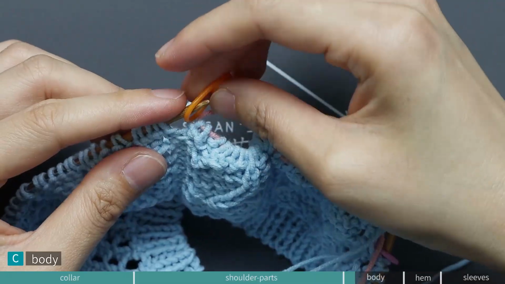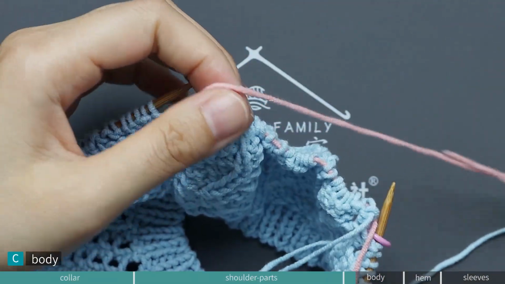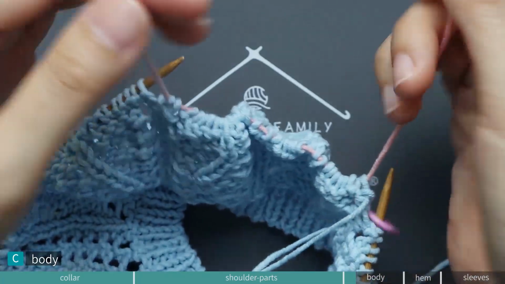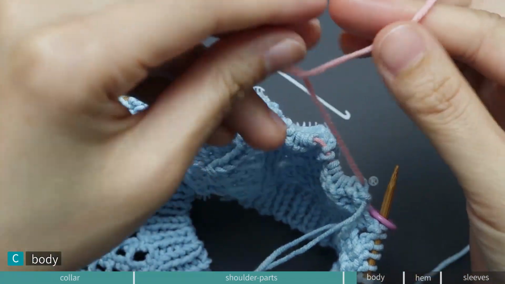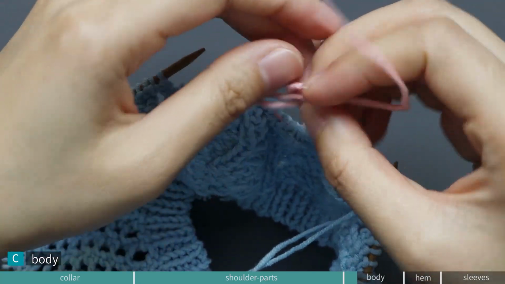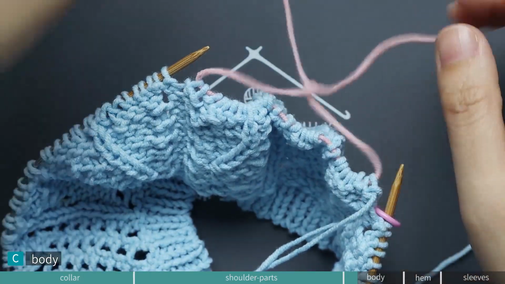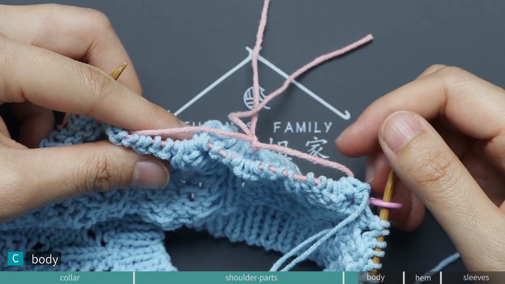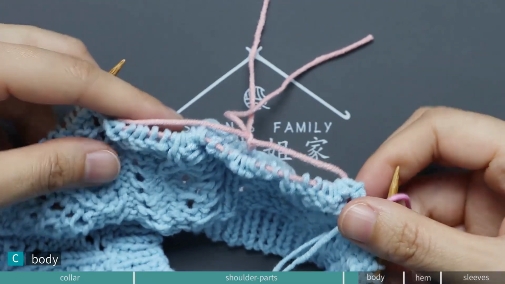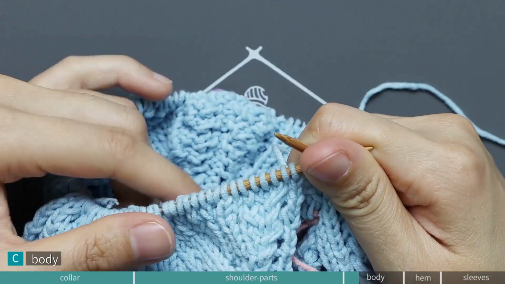Here, you can remove the stitch marker for the right sleeve. Then tie a double knot. At this point, the process of holding stitches for the right sleeve is complete. For the left sleeve, you can hold the stitches later during the knitting process. Moving forward, let's start knitting.